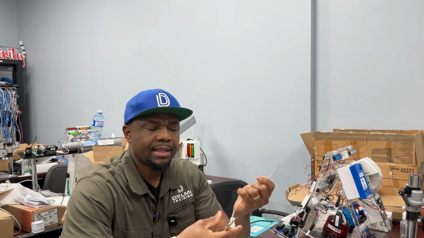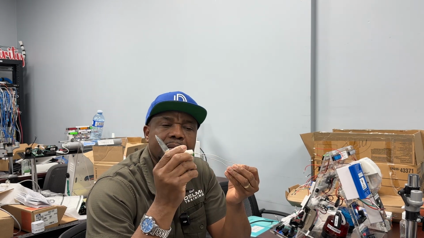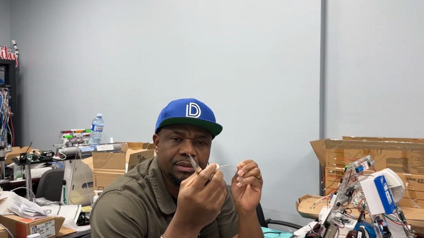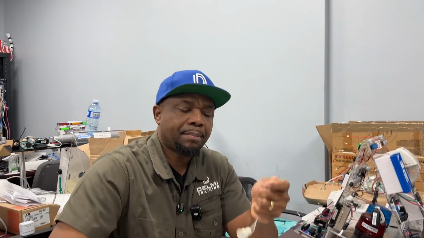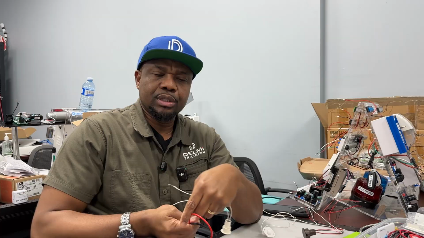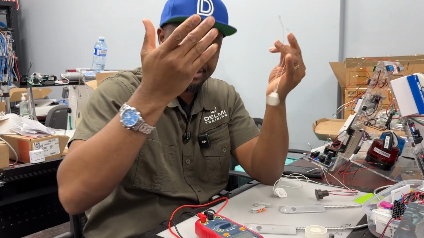So the first thing I'm going to work with is this type of switch. How am I able to determine the state of this switch? I already have the pigtail. To be able to use the digital multimeter, I need to free up my hands a little bit.